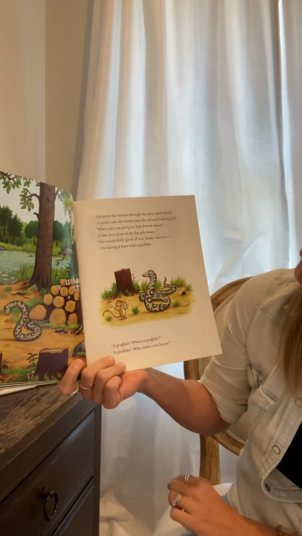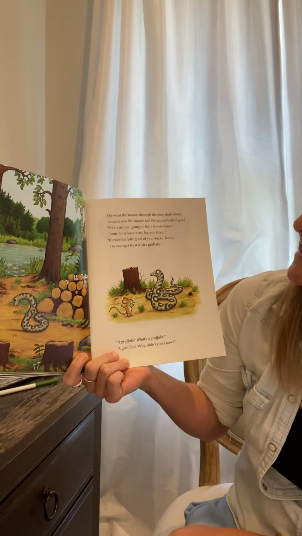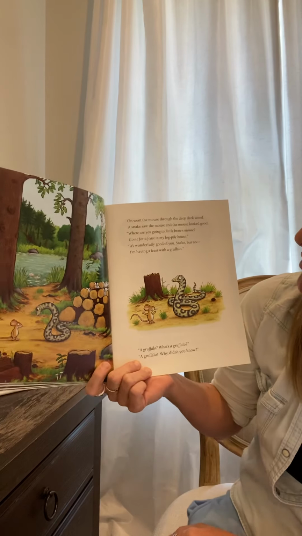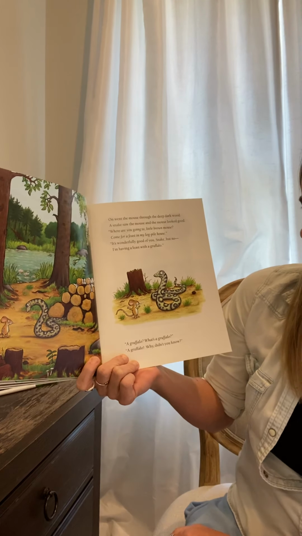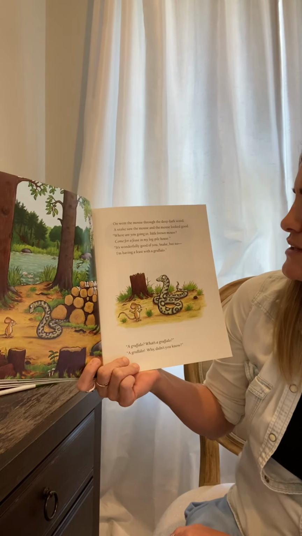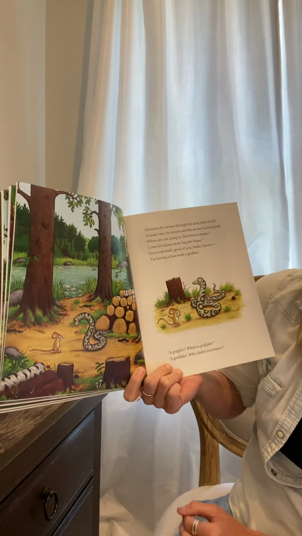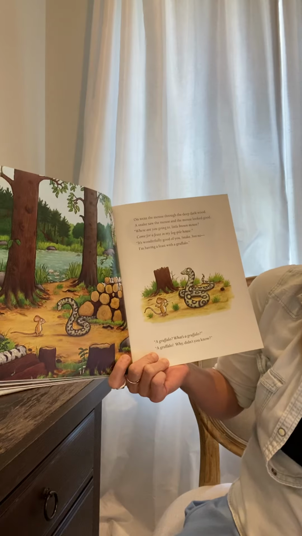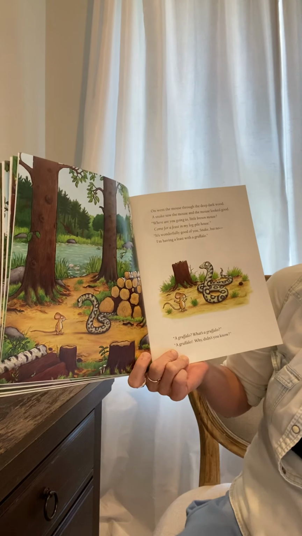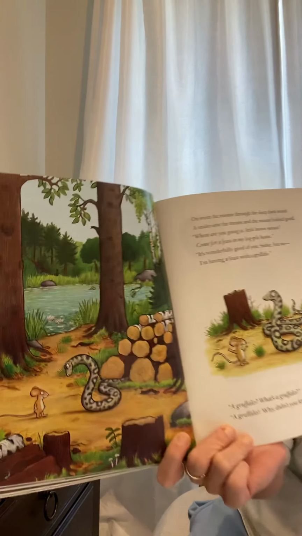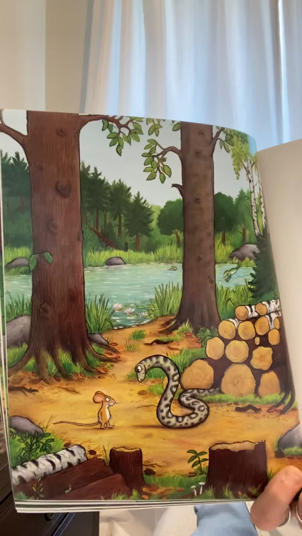On went the mouse through the deep dark wood. A snake saw the mouse, and the mouse looked good. Where you going to, little brown mouse? Come for a feast in my log pile house. It's wonderfully good of you, snake, but no, I'm having a feast with the Gruffalo.